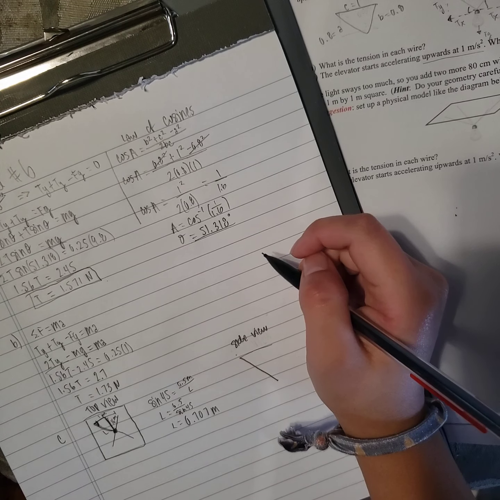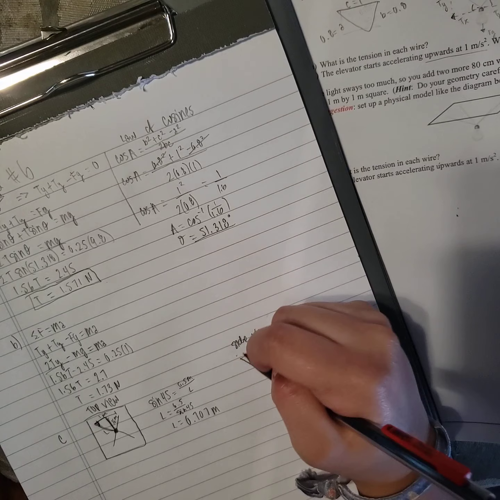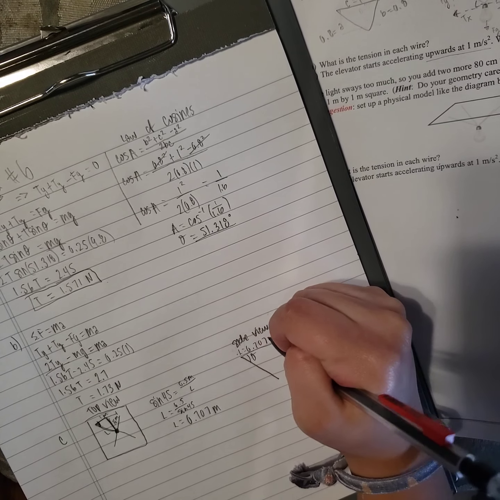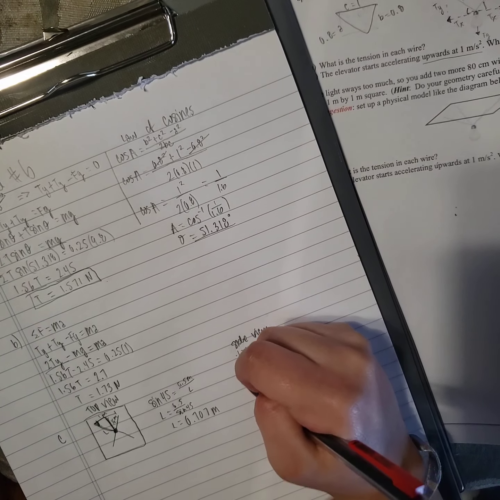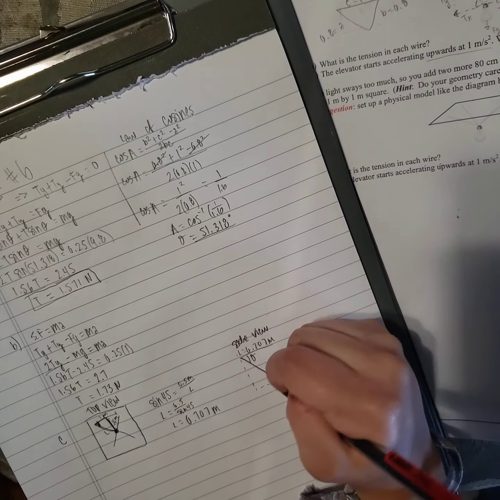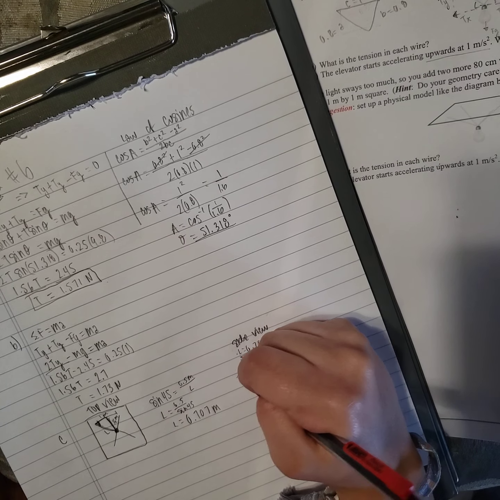Okay, so this is our theta that we're trying to find. So this is L equals 0.707, and then this is our string. So this is 0.8.